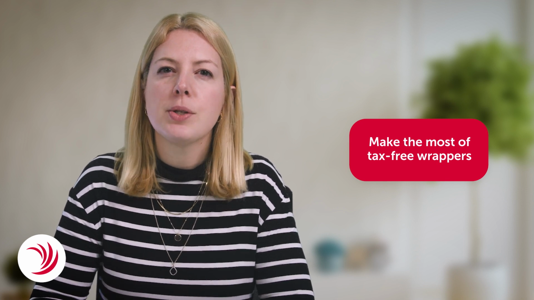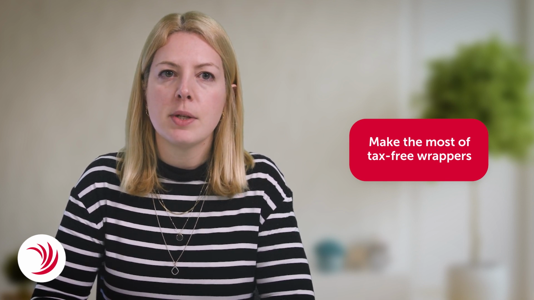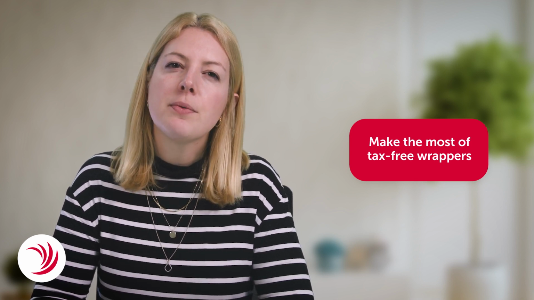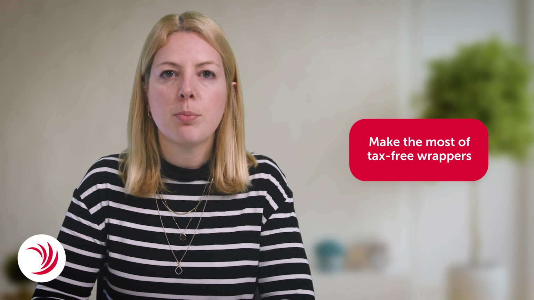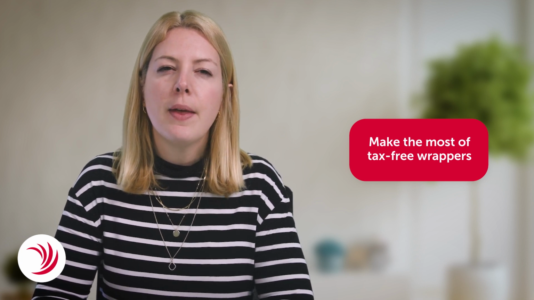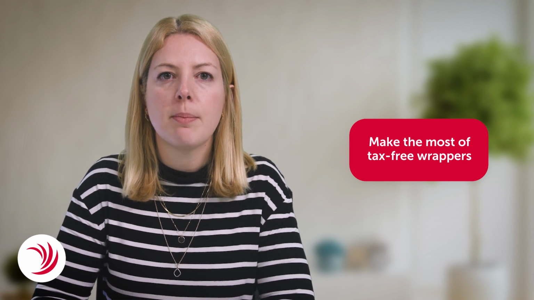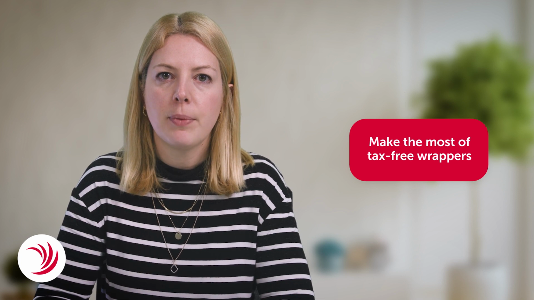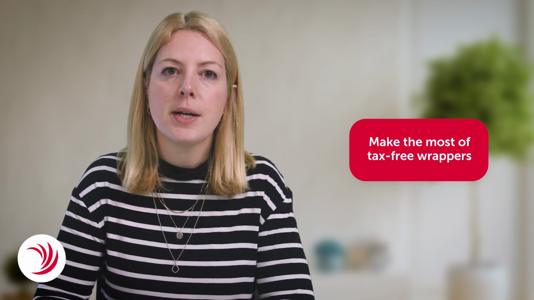If you want to make the most of your allowances and keep the same investments, then you might consider a bed and ISA transaction. This involves selling an investment and using the cash proceeds to buy it back within the ISA as quickly as possible. There might be some stamp duty and dealing costs to pay, but any gains and dividends going forward will be completely tax-free. You can find out more about bed and ISAs on the AJ Bell website.